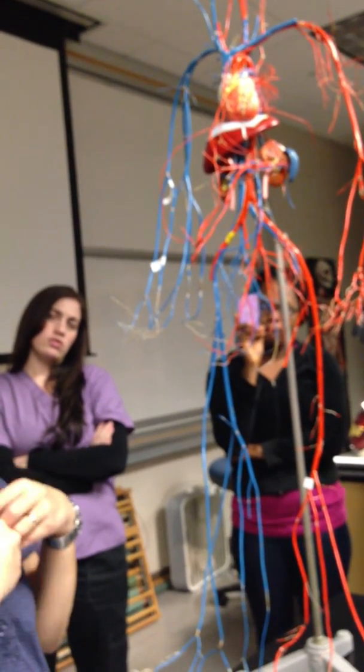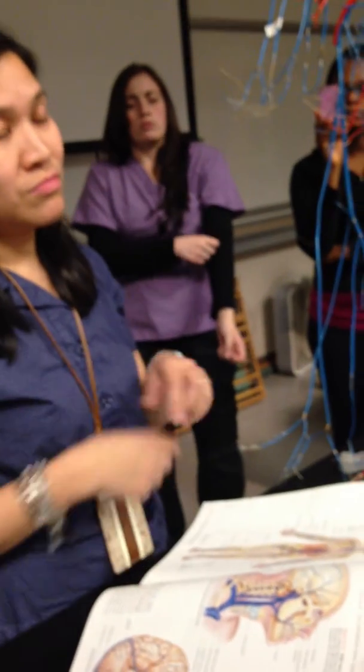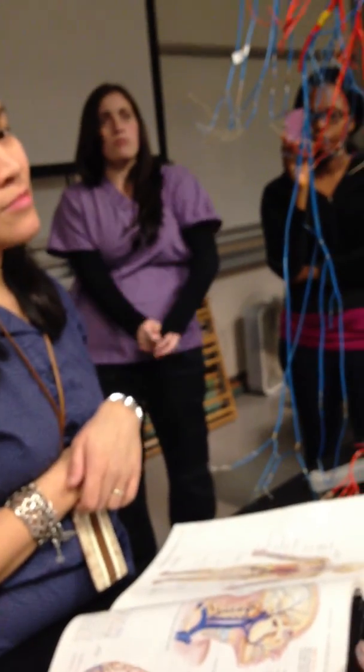On the upper side, as opposed to the inferior, the jugulars and the subclavian will basically drain into the superior vena cava. Okay, eventually it will get there, and then it will land in your right atrium. Okay, and then it's going to go another circuit. Does that make sense?